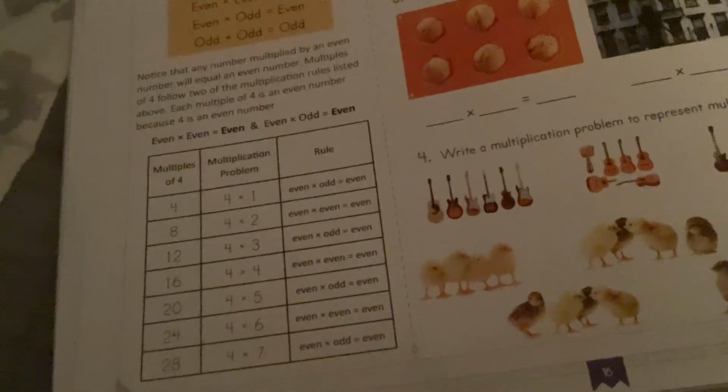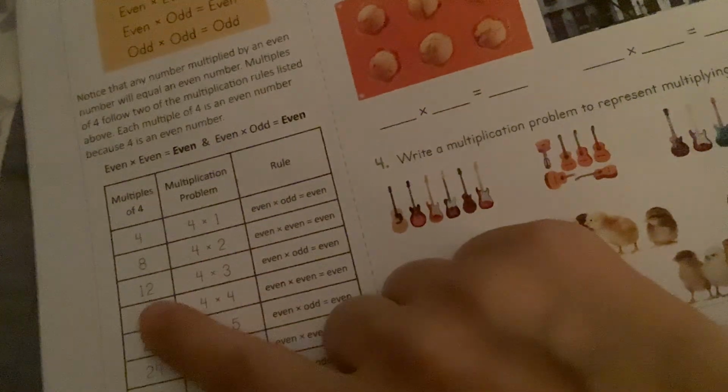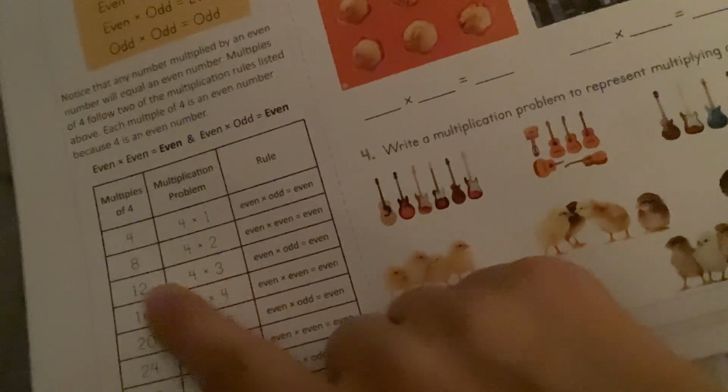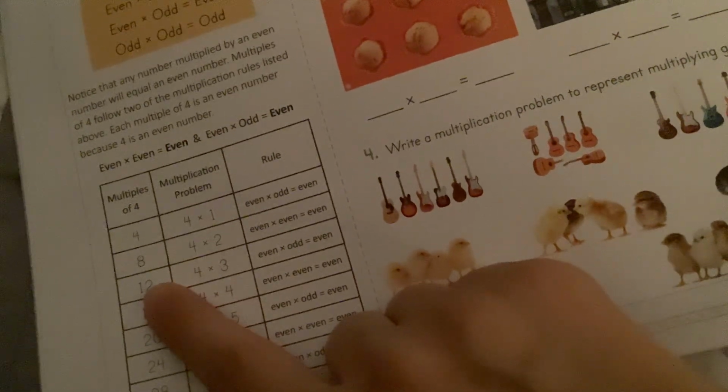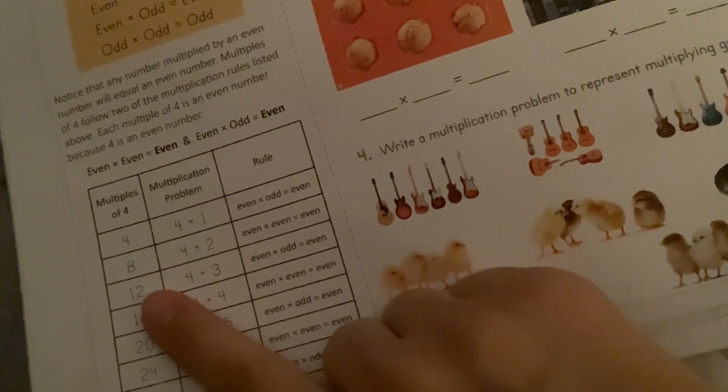So, multiples of 4. 4 times 1 is 4, which is an even number. Multiples of 8 is 4 multiplied by 2, and you get an even number. And 4 times 3, that's a multiplication problem. Multiples of 4, and so on. You can read that for yourself.